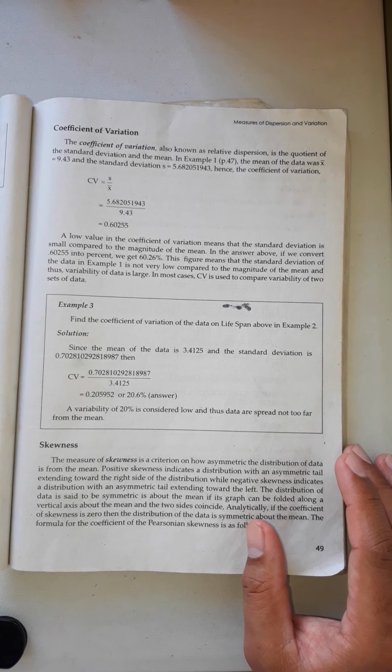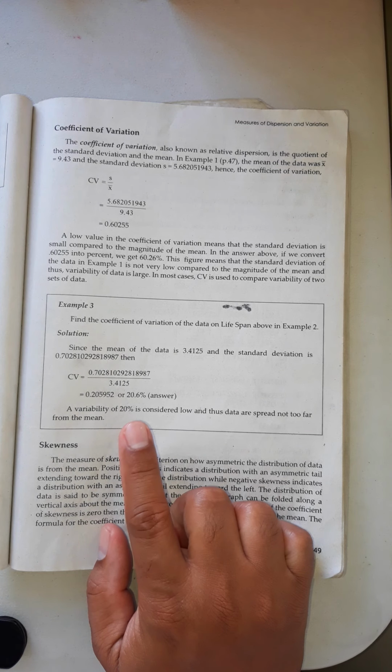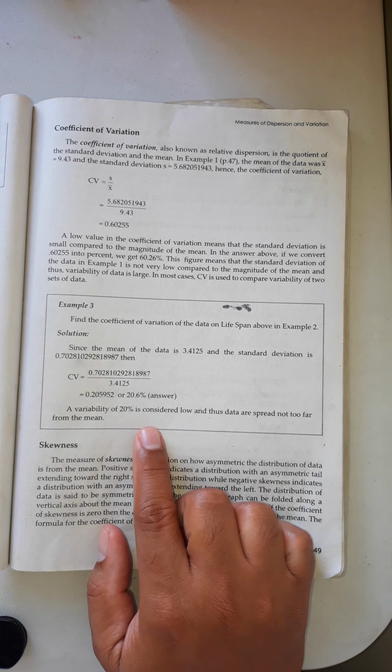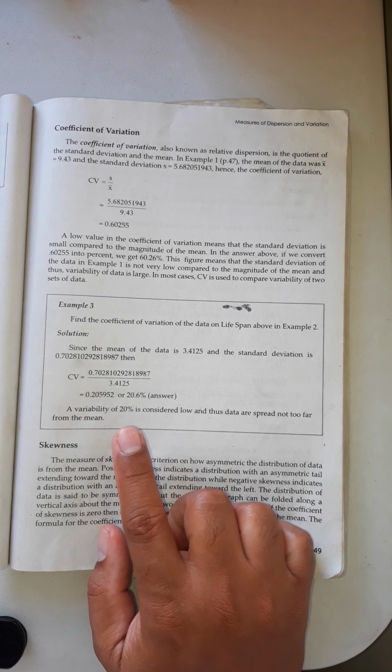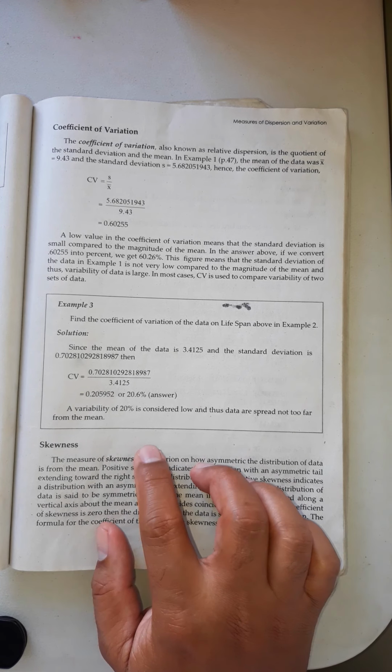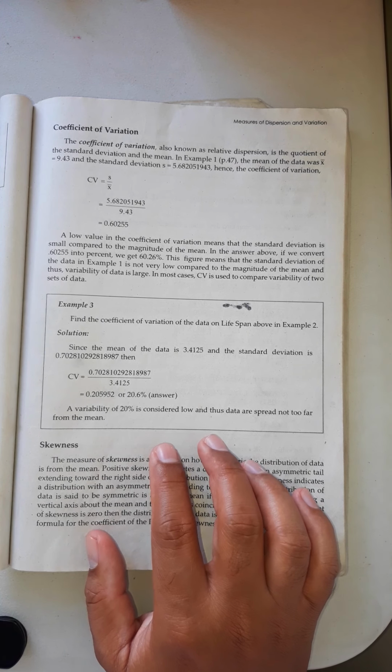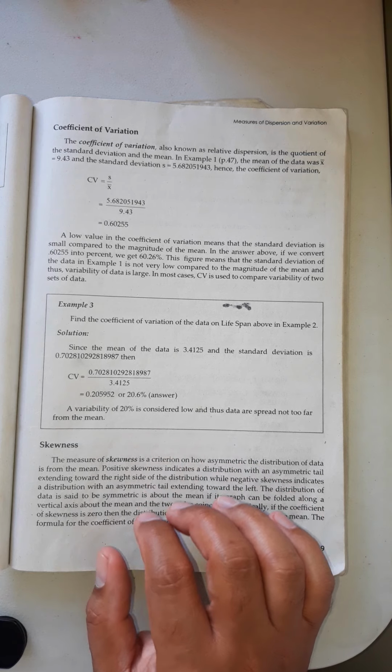Thus we could get the CV of 20%. So ang variability itong lifespan katong mga species mas dugol no from the average. So we could consider that data katong sa lifespan as normally distributed. Okay? Dugol ra siya sa mean.